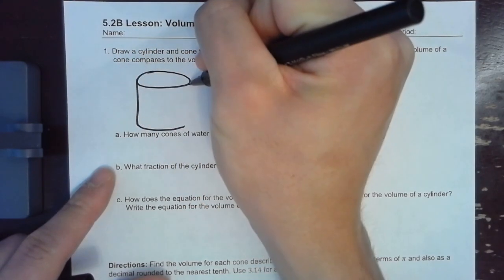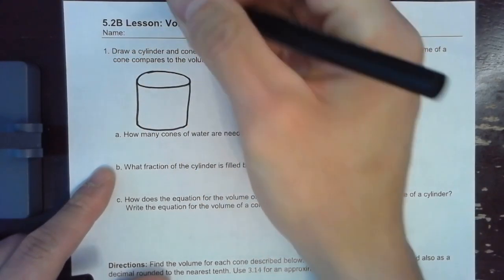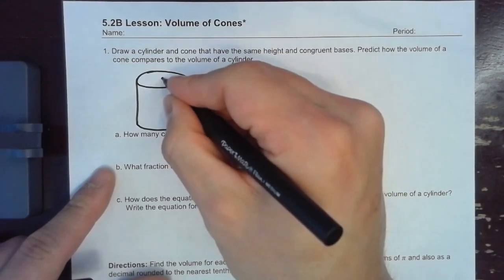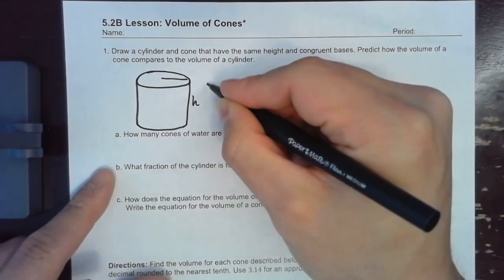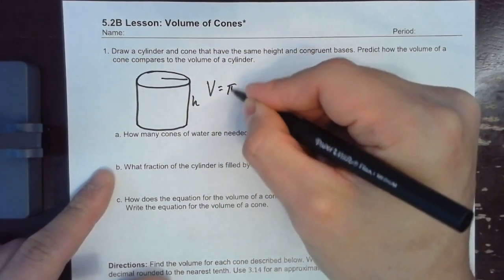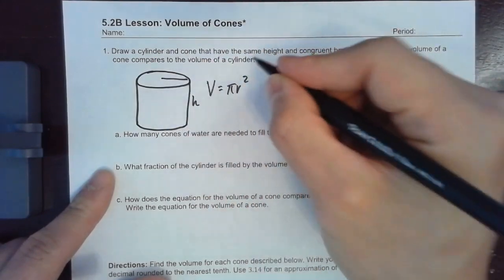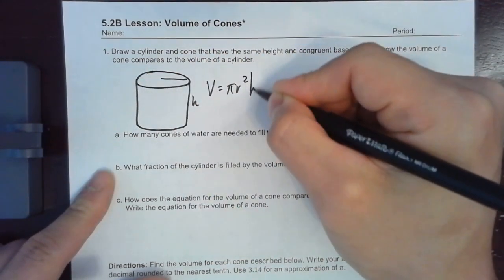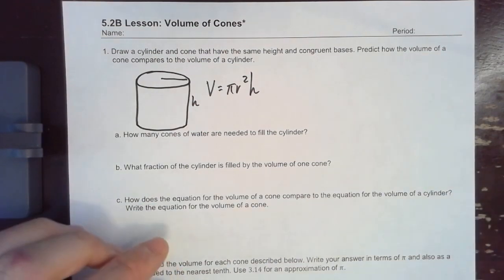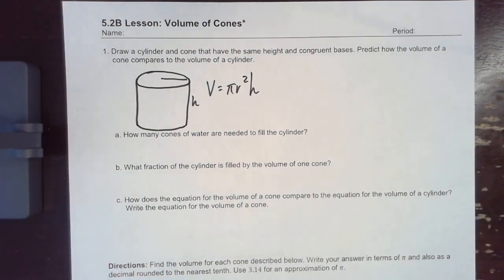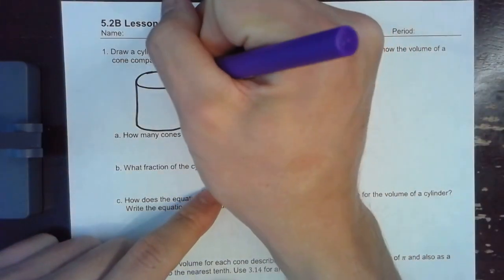So a cylinder, again, is a circle that has, obviously, a radius and a height. We know that the volume of this cylinder is pi r squared, the area of the circle, times the depth, the height of the object. Let's write this r.